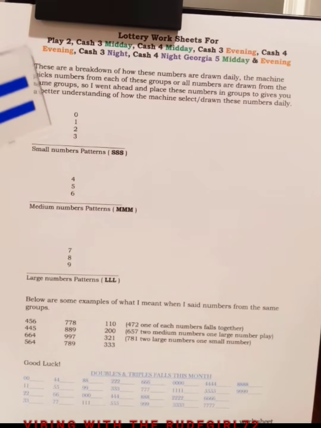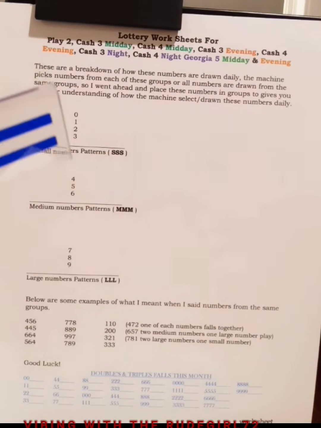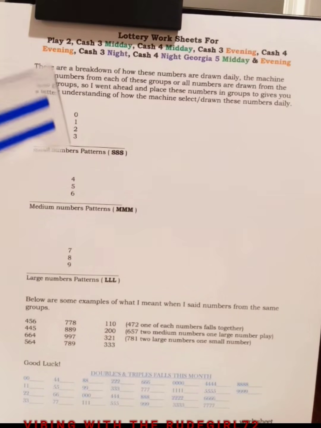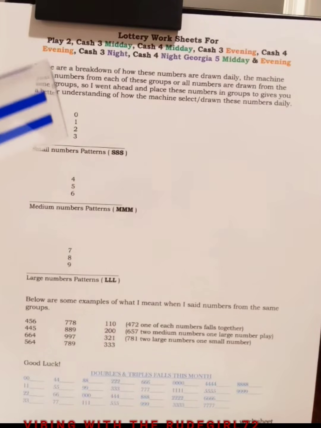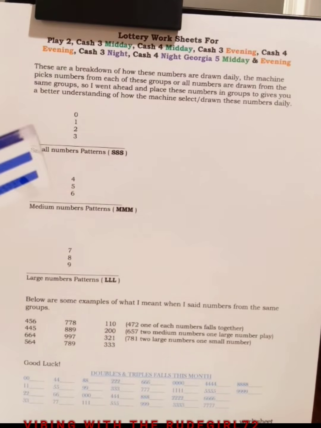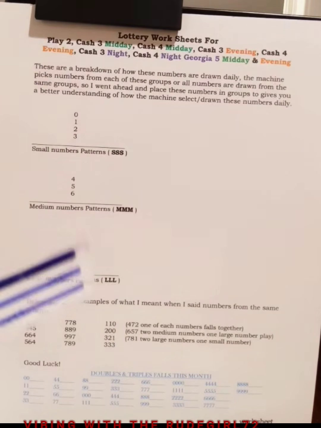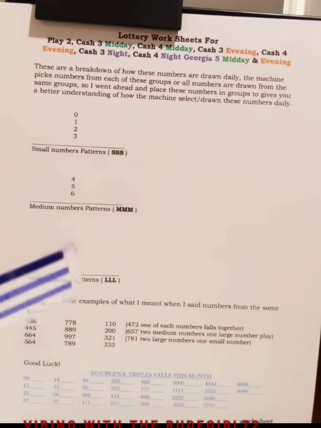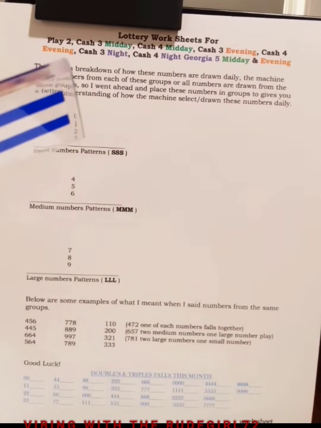This pattern could play out every single day when you're playing your lottery. If you study this pattern frequently, you will know exactly when to focus on one of these groups, or two of them, or all 3 of these groups of numbers.